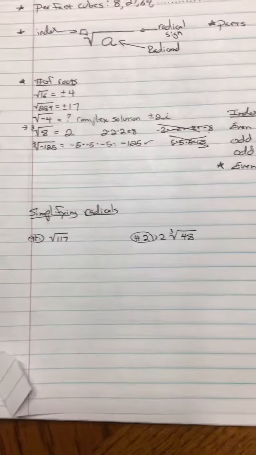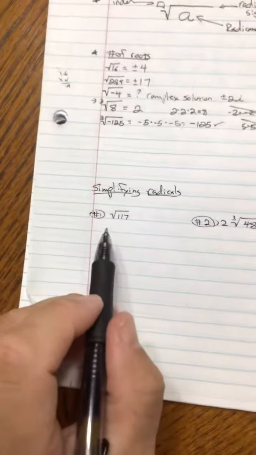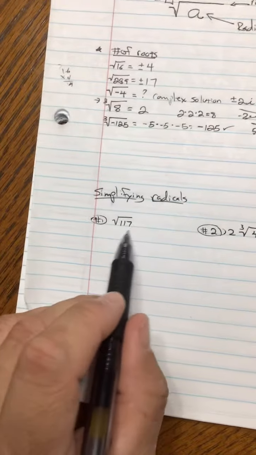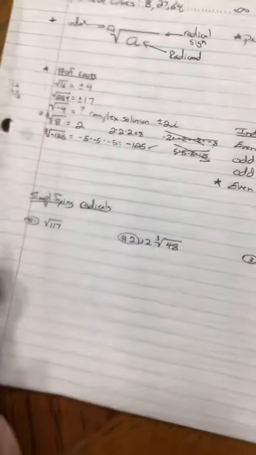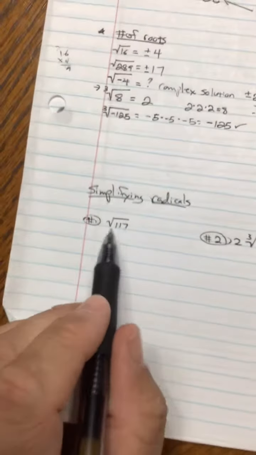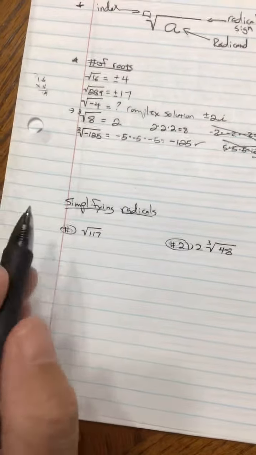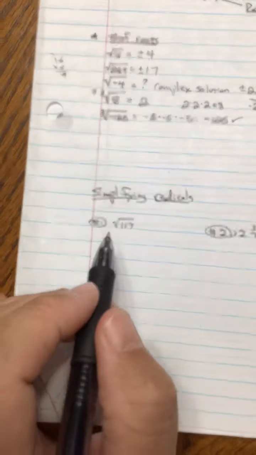So let's jump down here to 7. Let's just dive right into solving some of these. So if I'm solving the square root of 117, I'll show you 2 ways that you can go about this. But my preferred way is this.